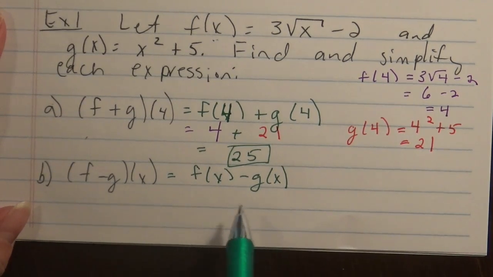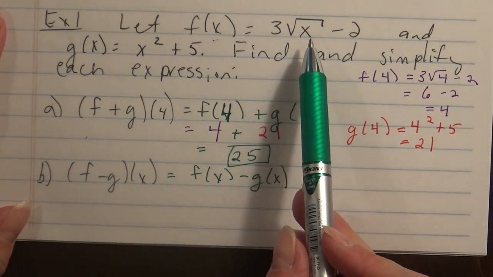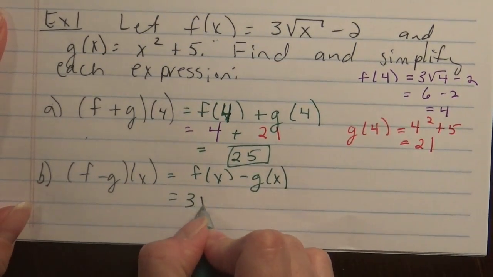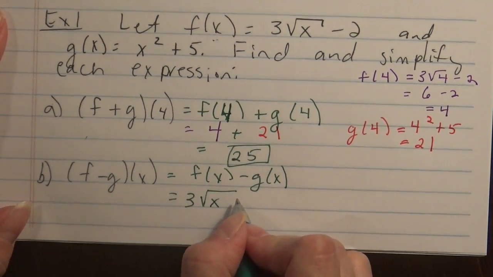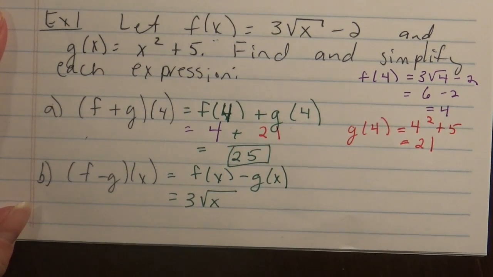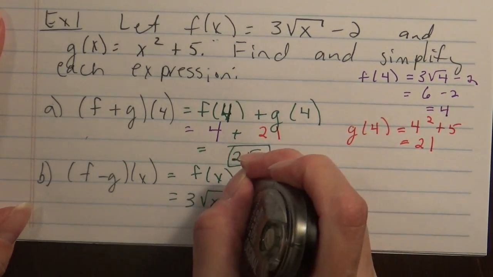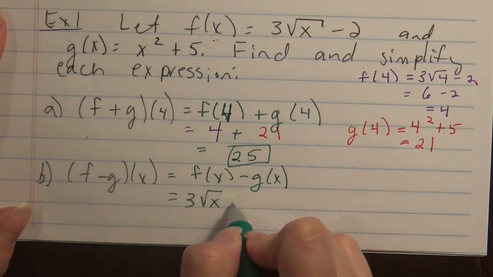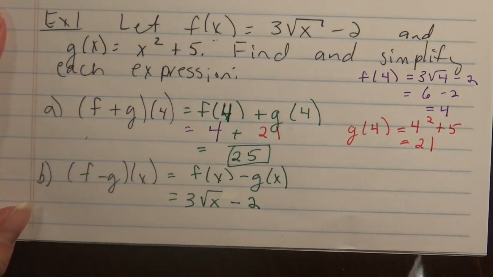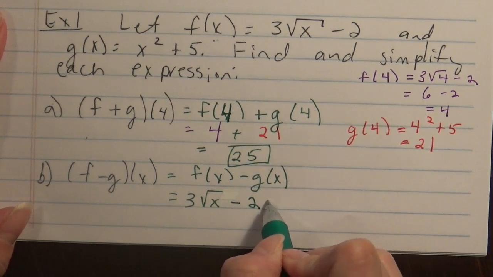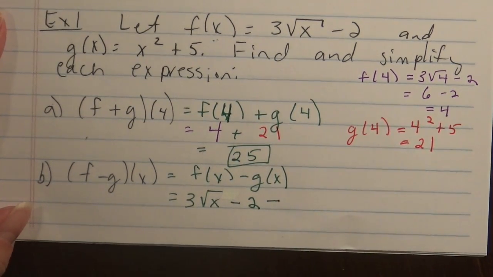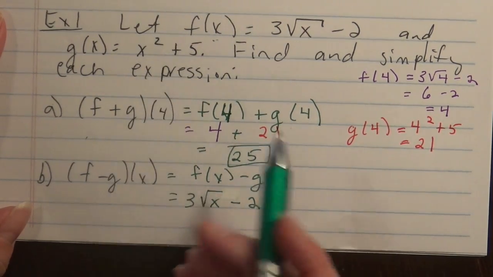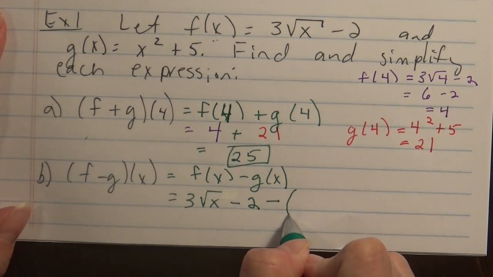So f of x is defined as 3 times the square root of x minus 2, so we can make that substitution. Be careful that your square root symbol does not extend past your x. So 3 square root x, and then the minus 2 is on the outside. Minus, and then g of x. g of x is x squared plus 5. Notice you're subtracting a binomial, so you need to have it in parentheses.